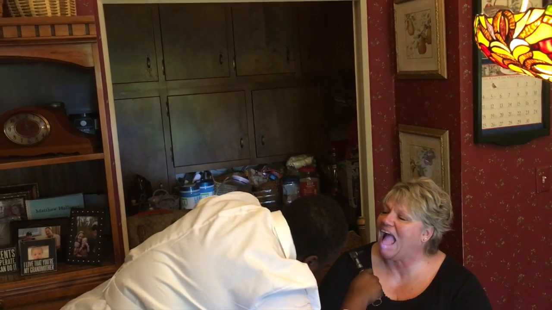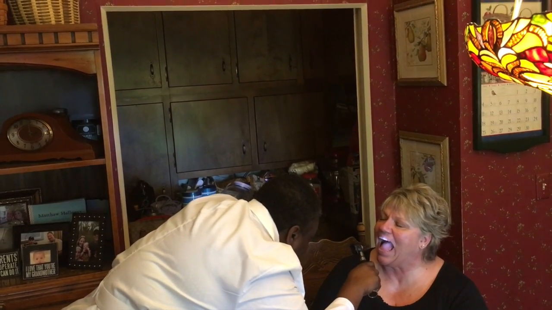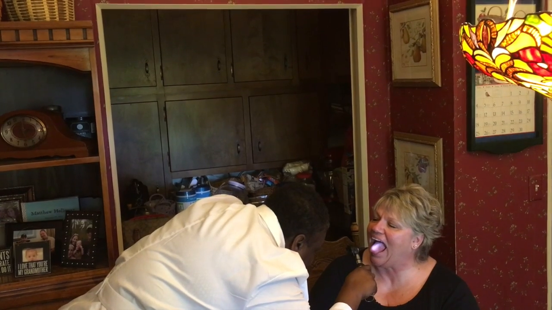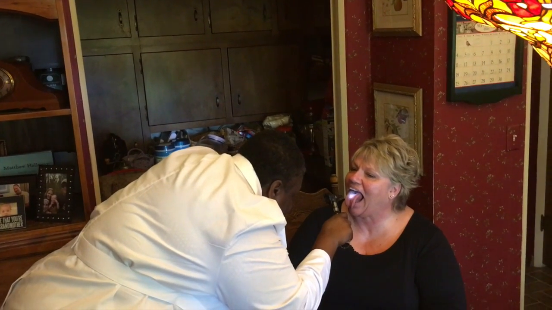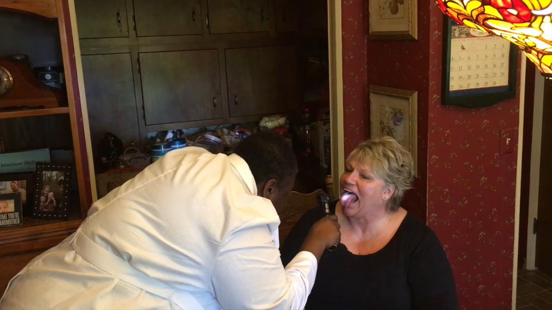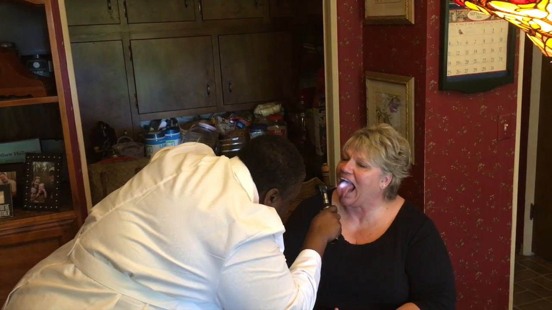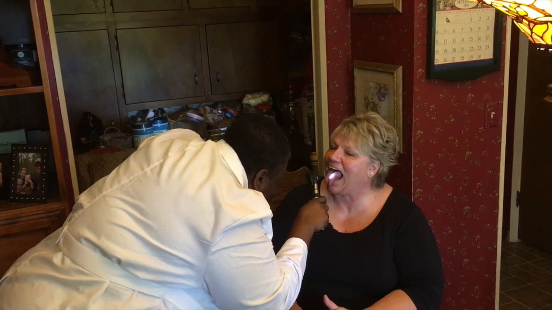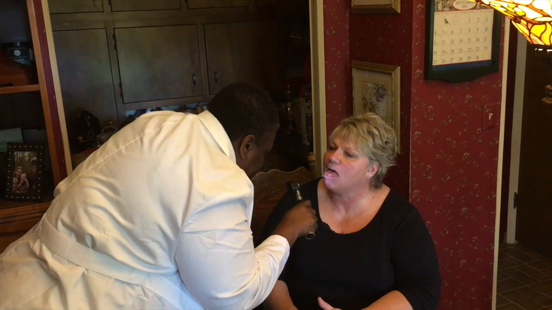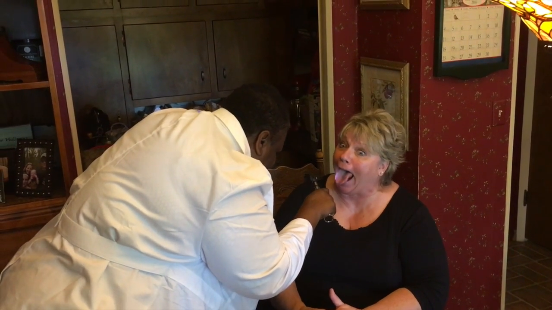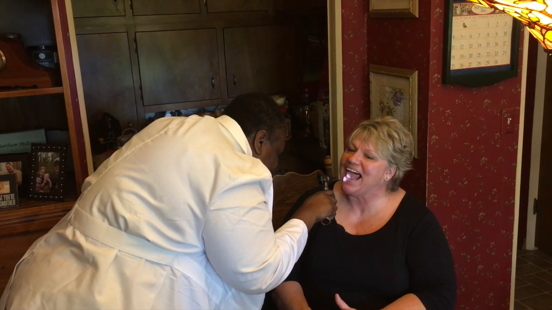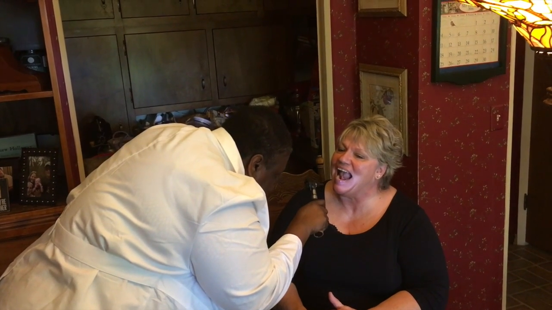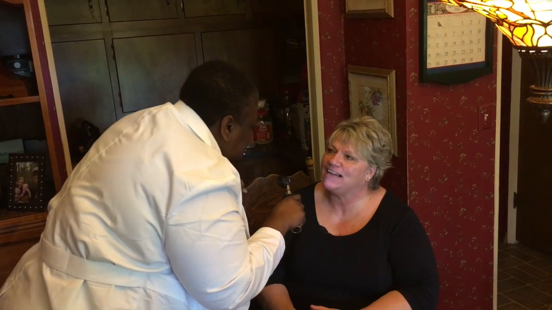Say ah. So I can see her uvula. Stick your tongue out. She doesn't have any drainage. I can also see her soft and hard palate. And lift your tongue up for me. Also, her teeth are intact. I don't see any broken teeth. Her lips are a little dry, but not chapped.